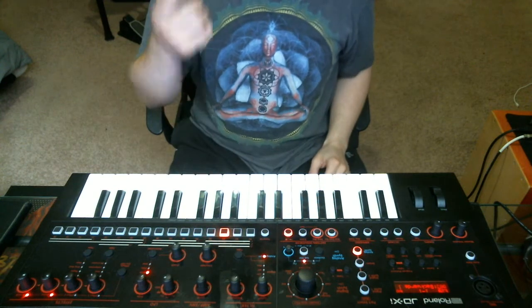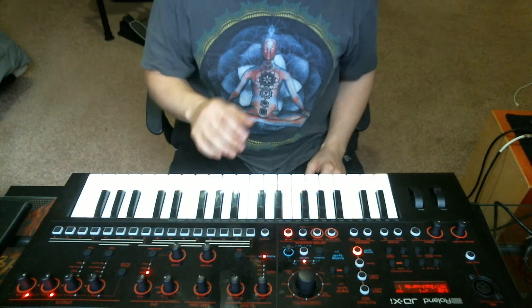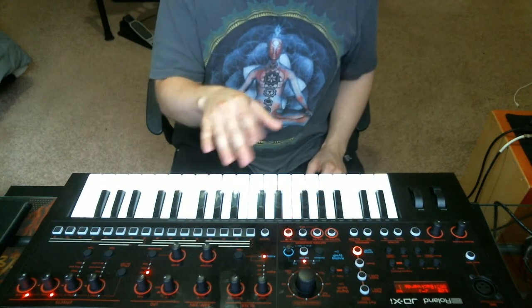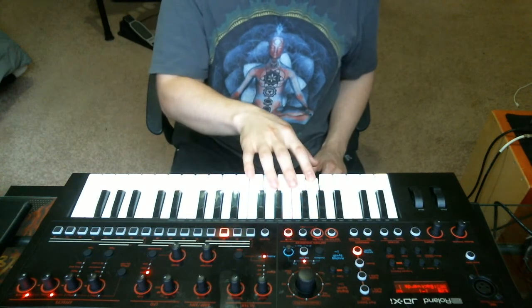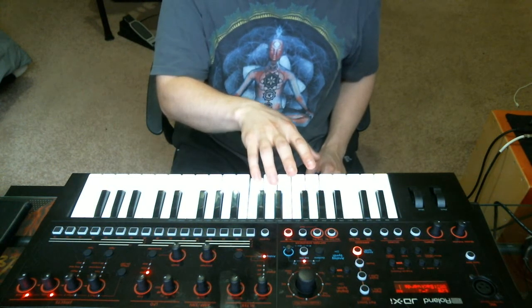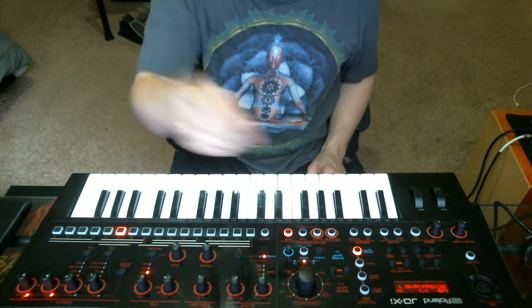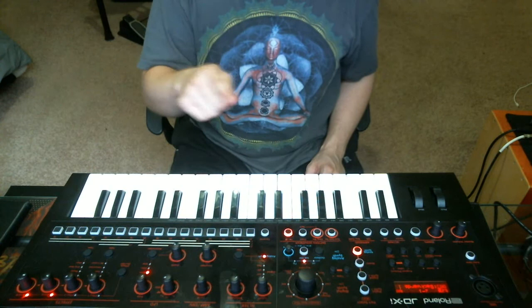Now we can add a bass, and at this point it's very tempting to just make it the same notes as the chords, you know. Yeah, don't ever do that. That is a big no-no. You never do that with your bass.